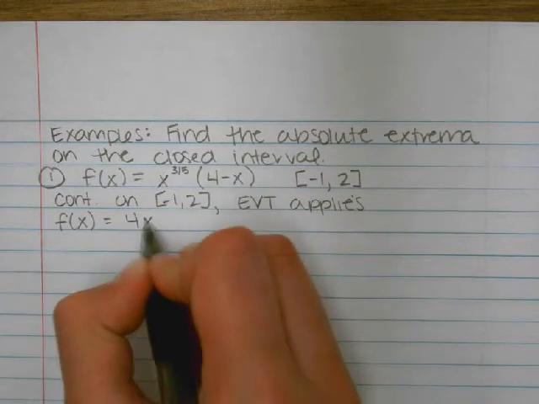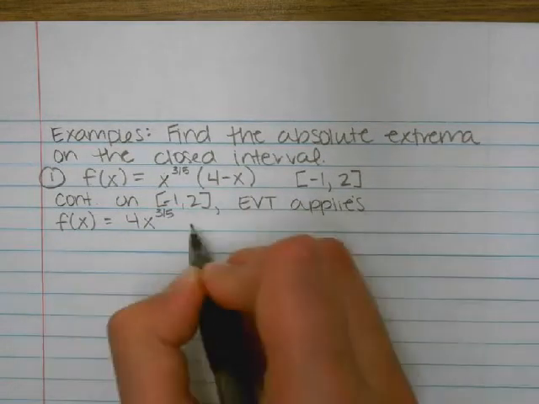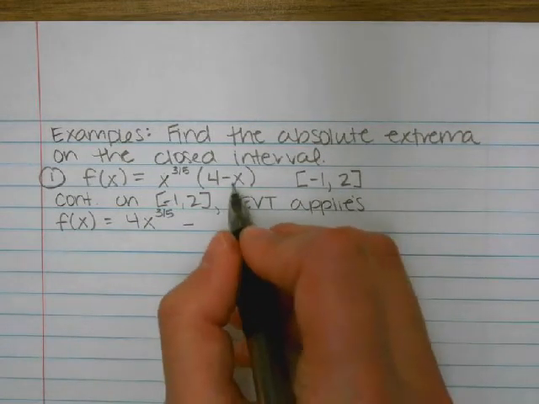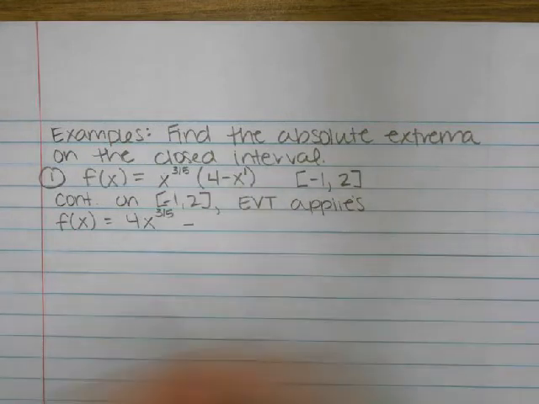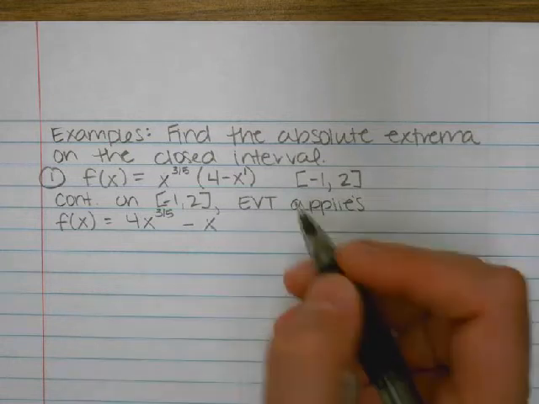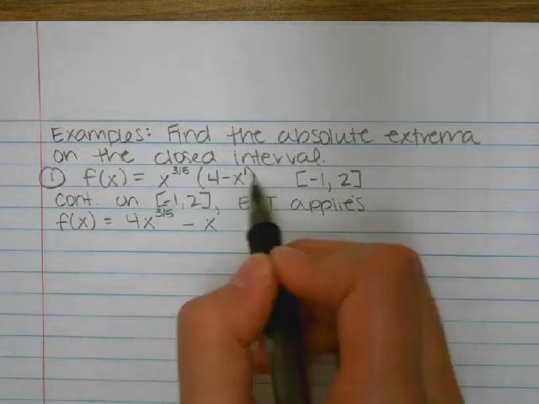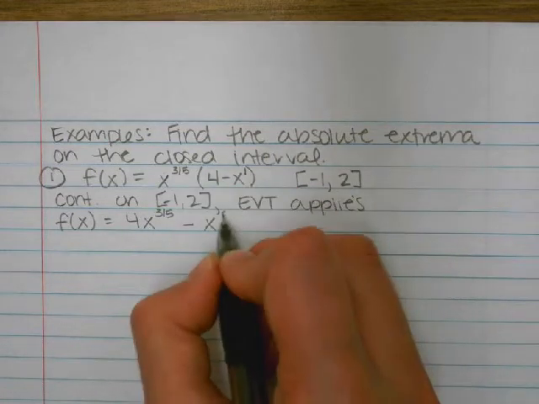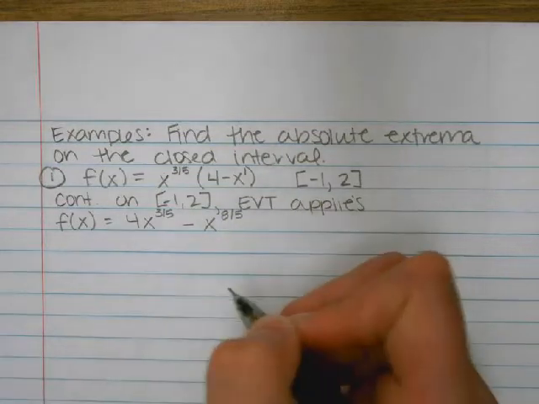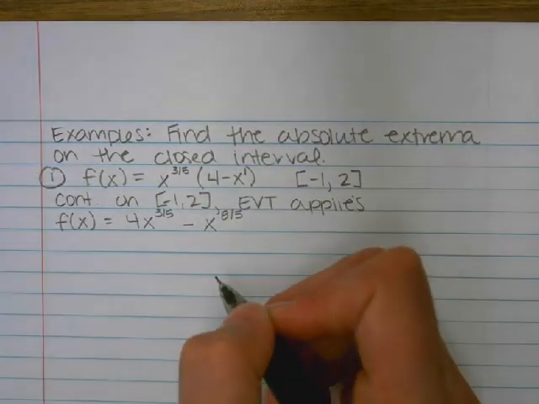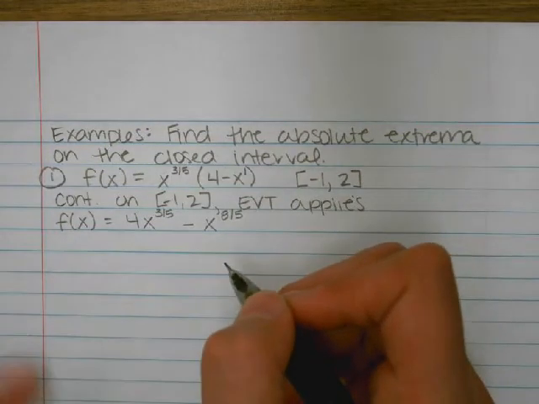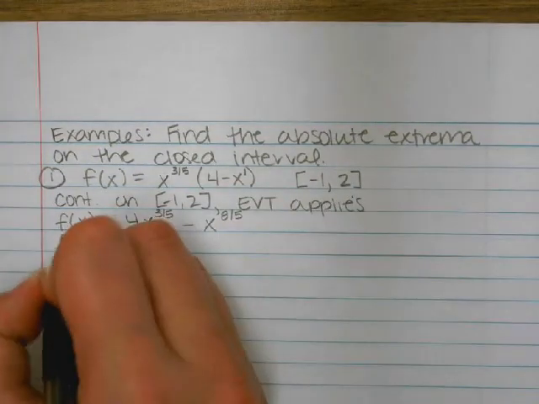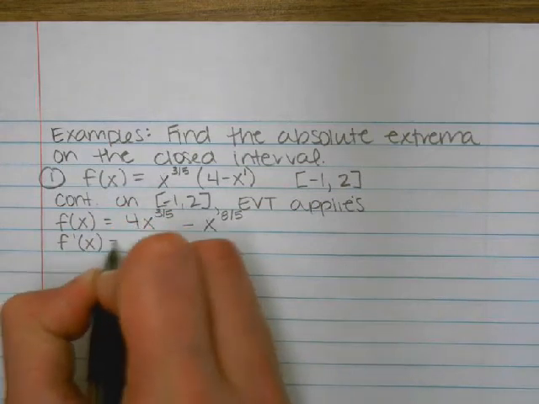That gives me 4x to the 3/5 minus x to the 1 and x to the 3/5. If I were to multiply those together, I would add the exponents. So 3/5 and 5/5 gives me 8/5. And again, I'm just doing that because I don't feel like doing the product rule when I find this derivative. So now I'm going to go ahead and find the derivative of this problem.